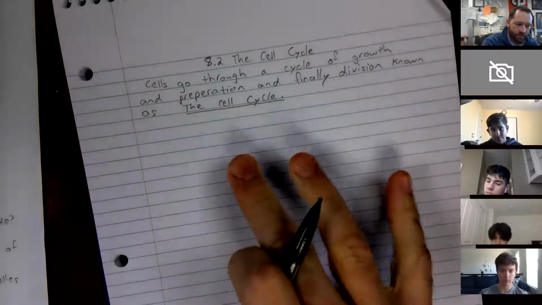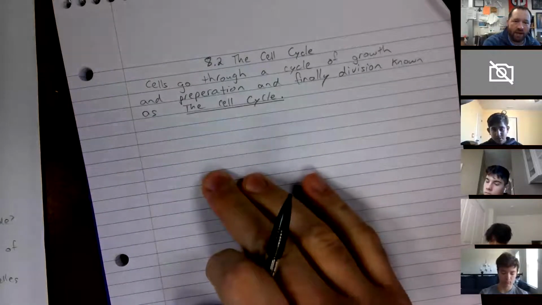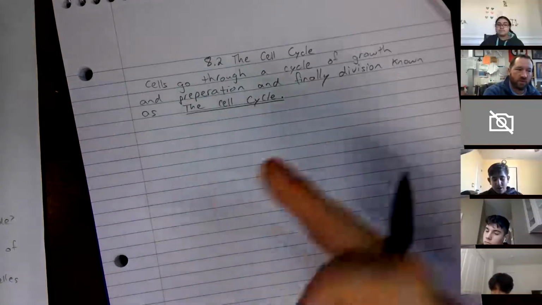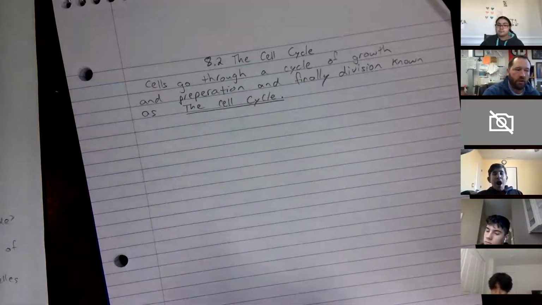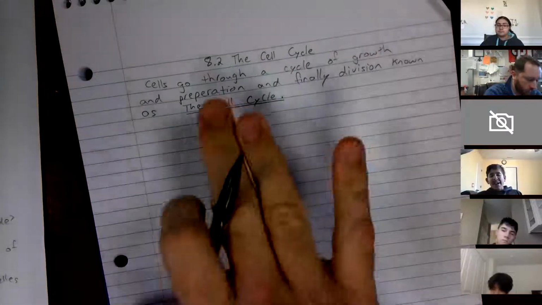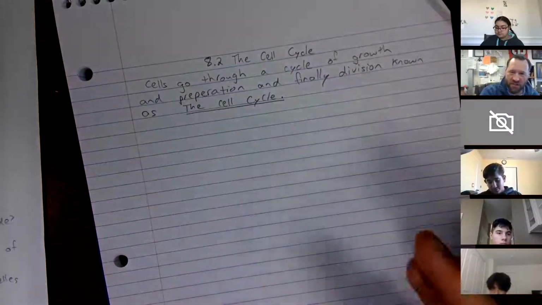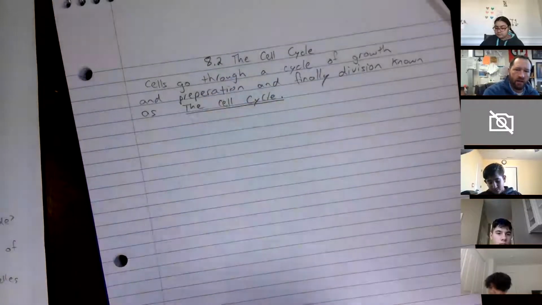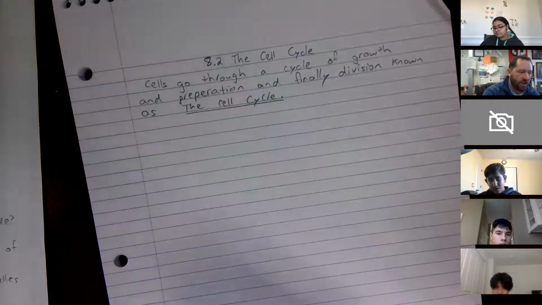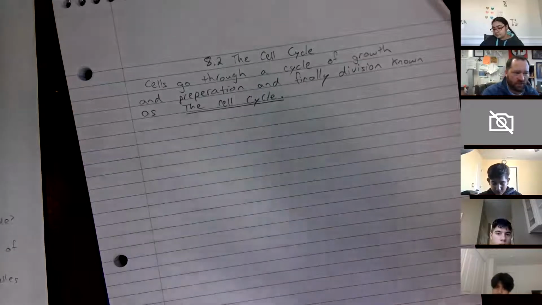So cells, it's kind of like their lifespan. They go through this series of growth and they're preparing to divide, and then finally they do divide. And that whole cycle, they repeat it then. So once they divide, they go through it again. That whole cycle is called the cell cycle. Again, it's like a life cycle.